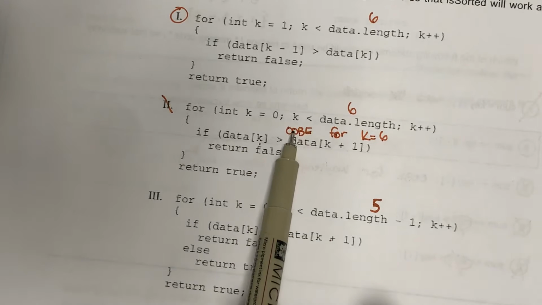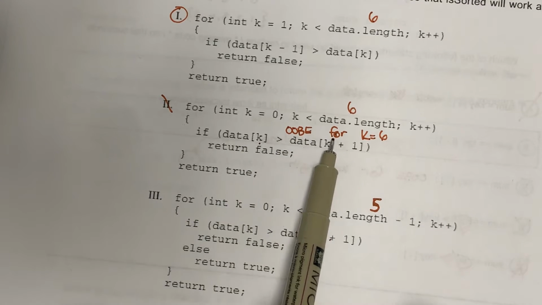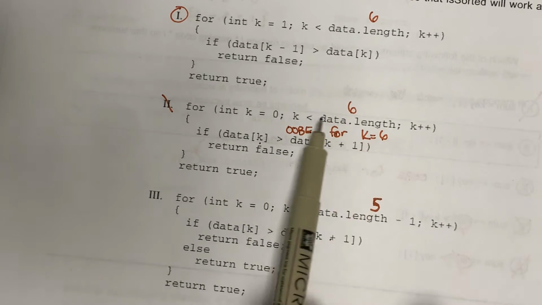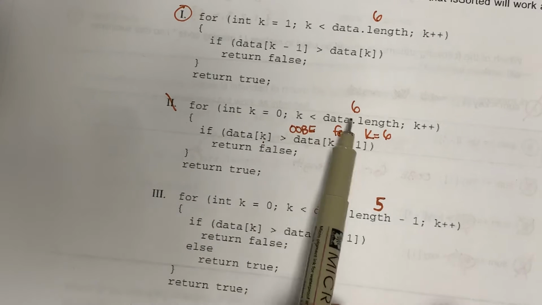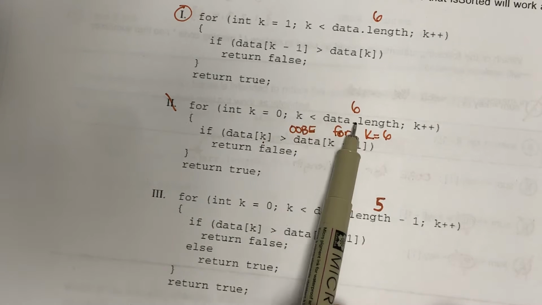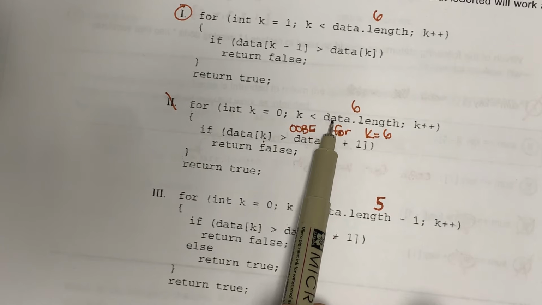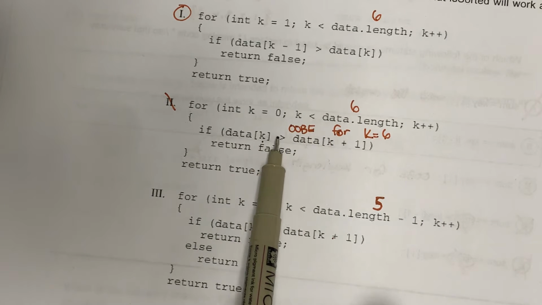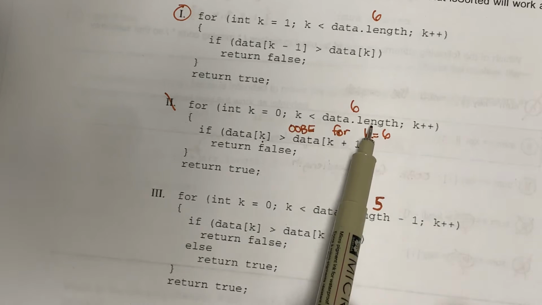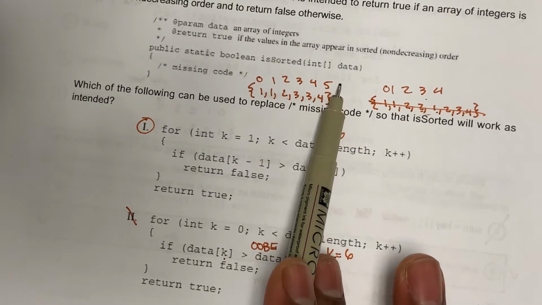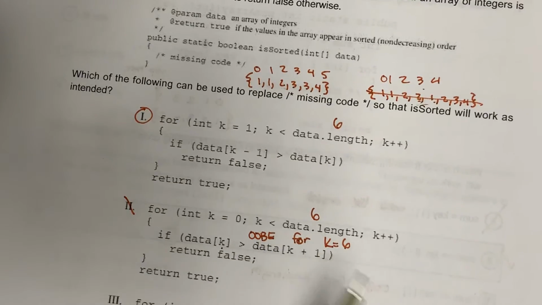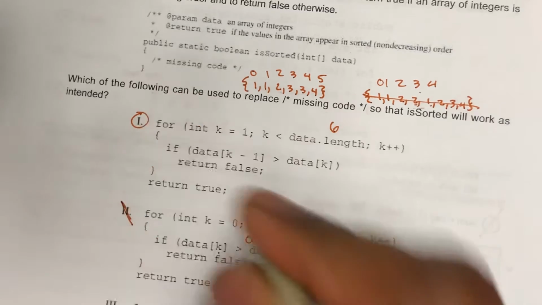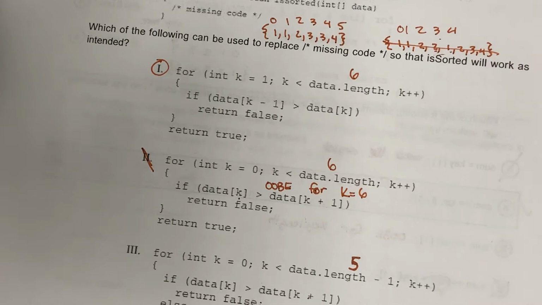2 does not work because we get an out of bounds exception for k equals 6, because if you go from 0 to 6, 6 is going to be the cutoff point, but 5 is going to be included. So if we had data 5 greater than data 6, that's not going to work because for data 6 there's no index value. Again, you can't access something that the array doesn't have. So 2 doesn't work because we get an out of bounds exception.